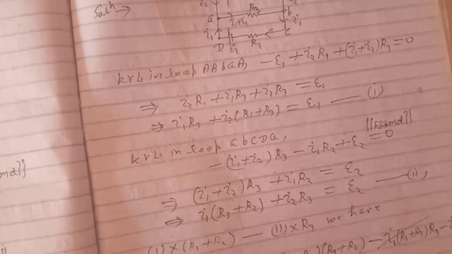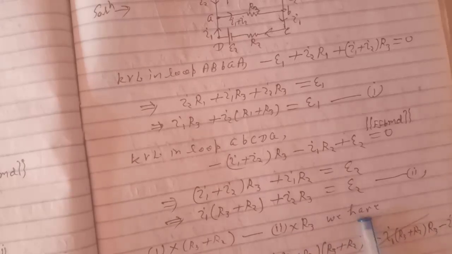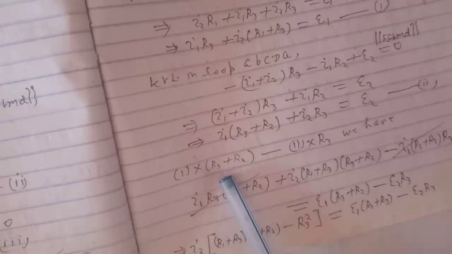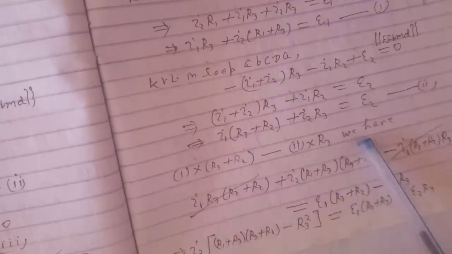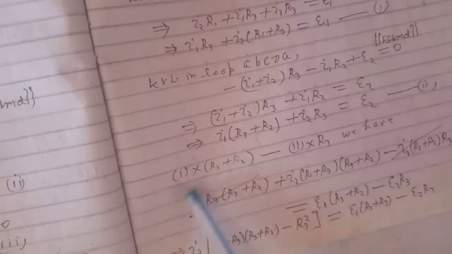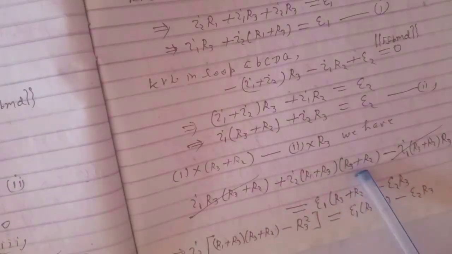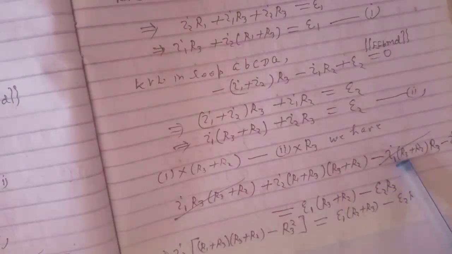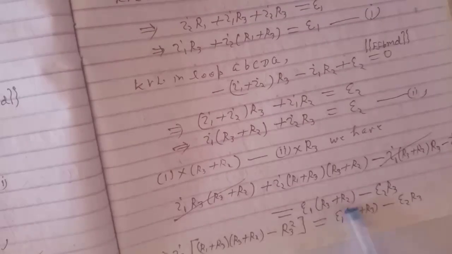Now from equation 1 multiplied by R3 plus R2, minus equation 2 multiplied by R3, we get the following value. Equation 1 is multiplied by R3 plus R2 and then subtracted by equation 2 multiplied by R3. From this we get I1 R3 into R2 plus R3 plus I2 into R1 plus R3 into R3 plus R2, minus I1 into R3 plus R2 into R3, minus I2 into R3 square equals E1 into R3 plus R2 minus E2 into R3.